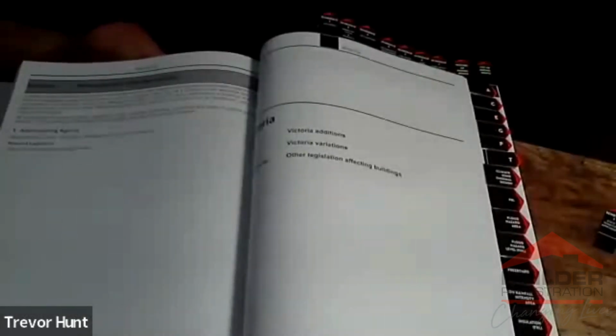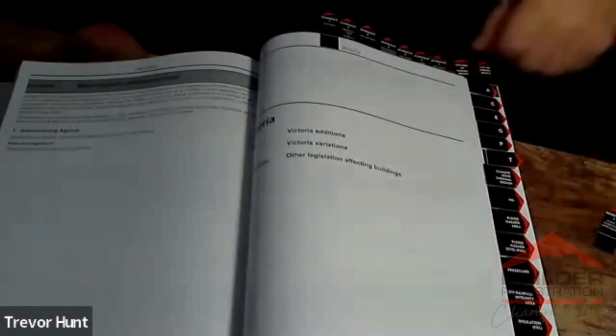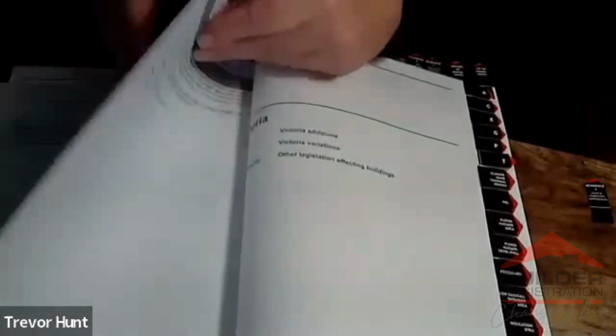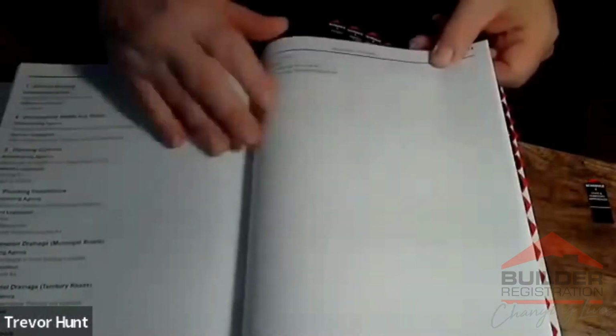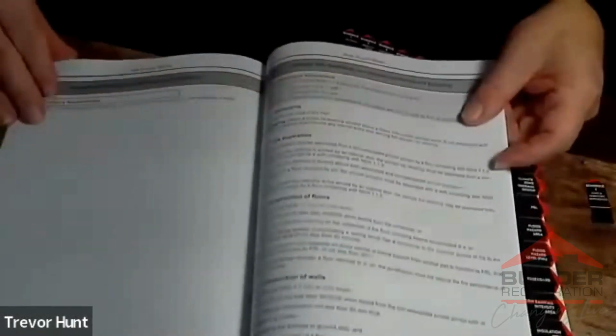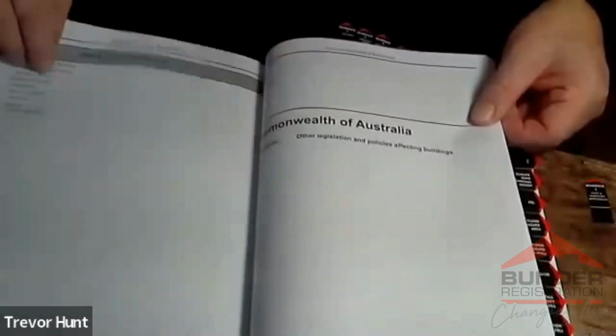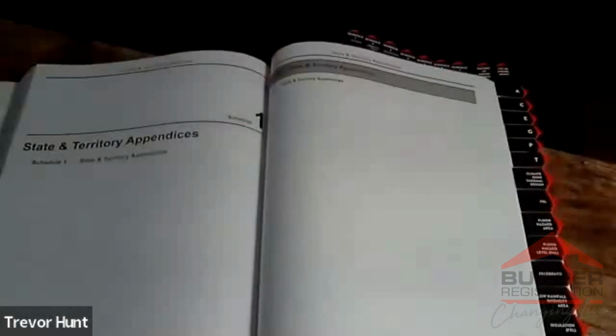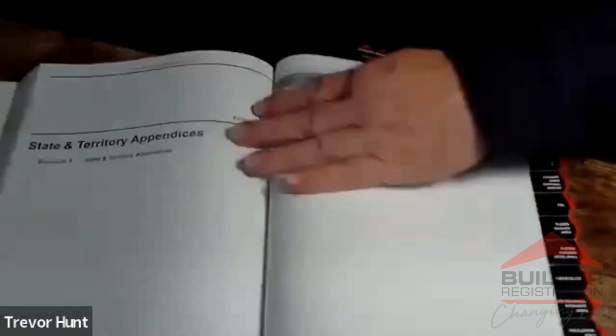Then I'm going to put my other Schedule 1, which is for all state and territory editions. We'll be putting that one on page 415. Again, page 415 is where we're going to be putting in our Schedule 1 State and Territory appendices. So 415, Schedule 1 State and Territory appendices.